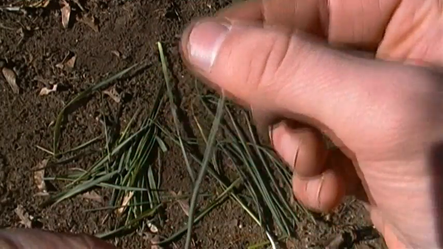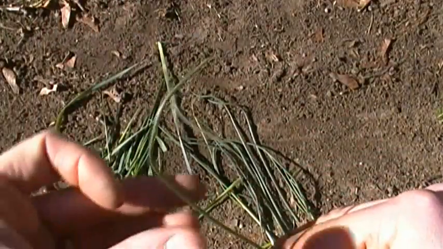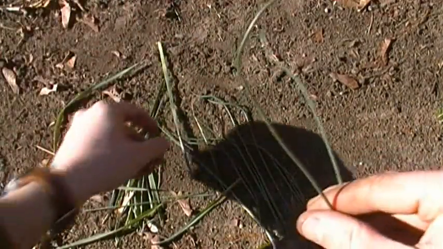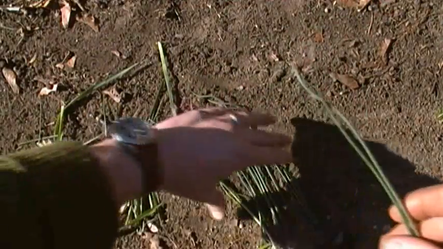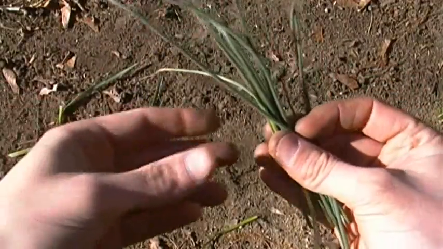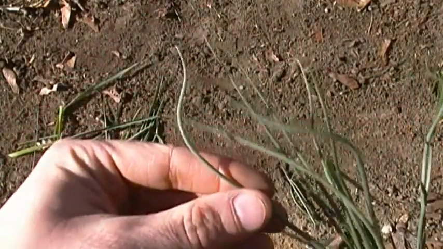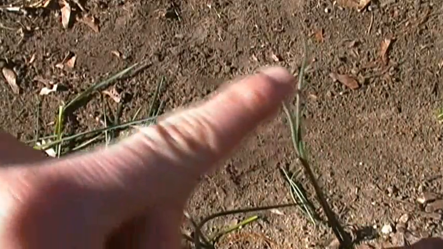Third way is the top. When it gets a little older, it likes to curl at the top and kind of do a little squiggle. I'll have to see if there's anything here that really does that very well. This one's starting to, you know? Here's another good one right here.